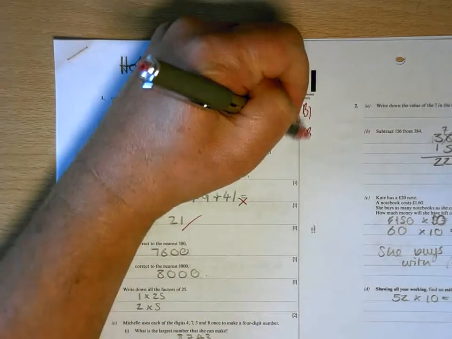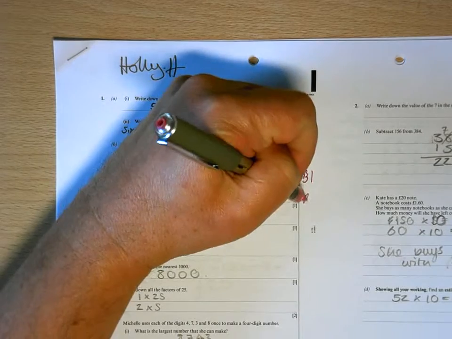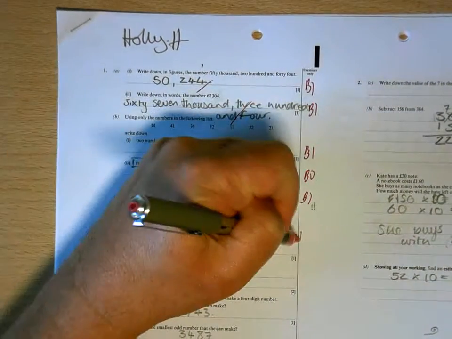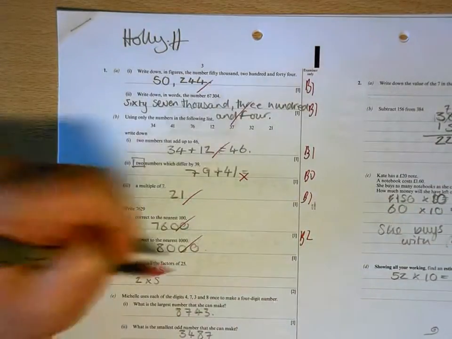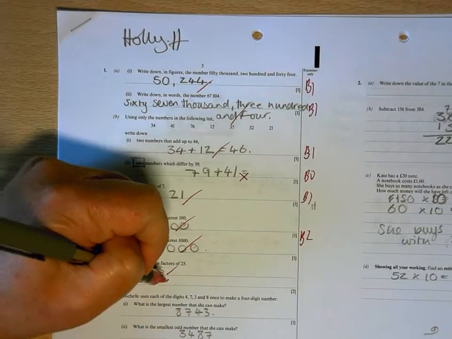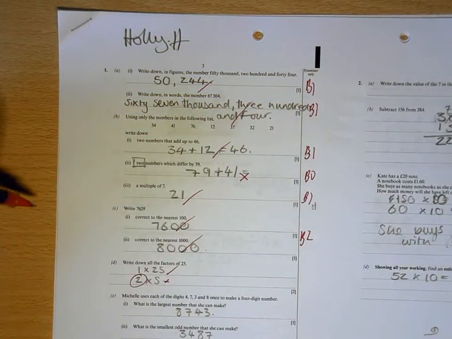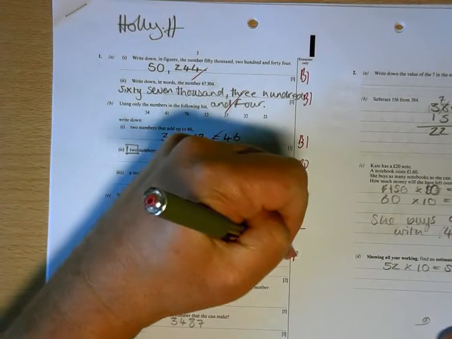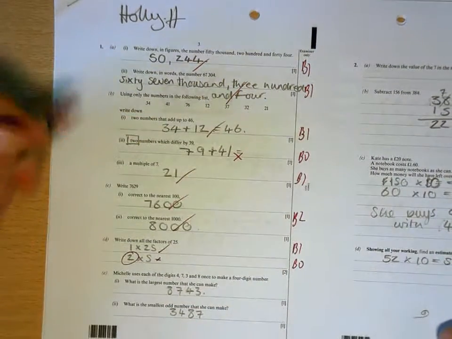So 1, 1, 1, 0, 1. Correct, correct. Correct. Incorrect. It's just 1, 5 and 25. 2 doesn't go into 25. So you're going to get 1 mark there.